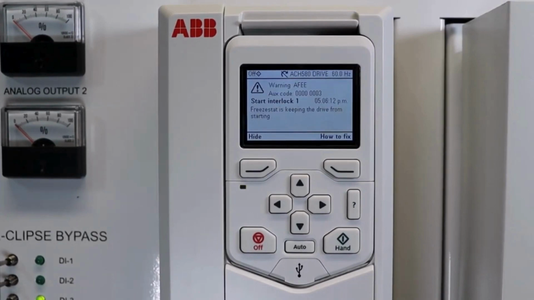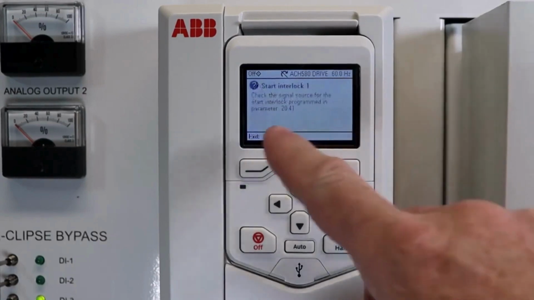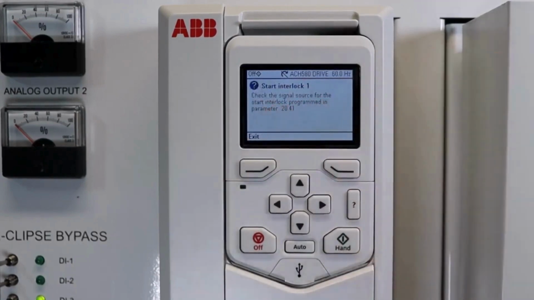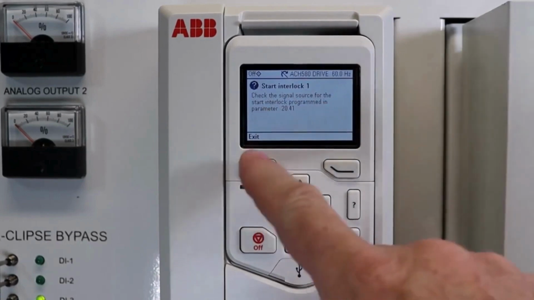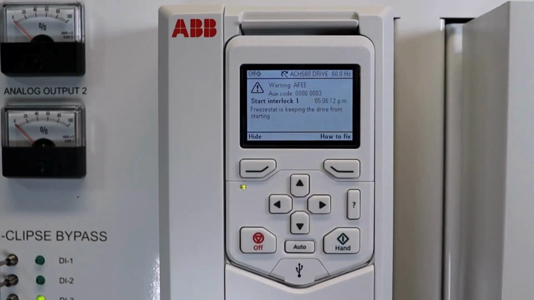So let's say you're at the customer site and you come to a drive and it has this start interlock fault already. And the customer is saying, we already checked it and the FreeStat's perfectly fine. It shouldn't be doing this. You can go into how to fix, and it's saying, check the single source for the start interlock programming and parameter 2041.